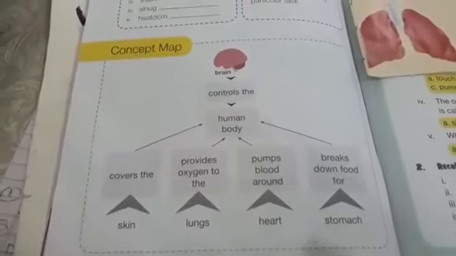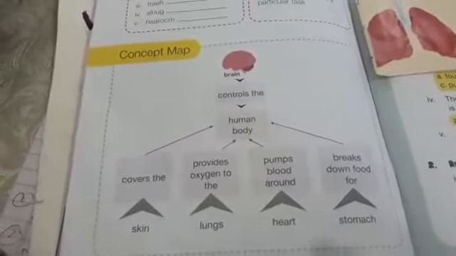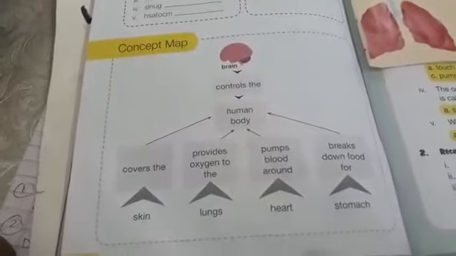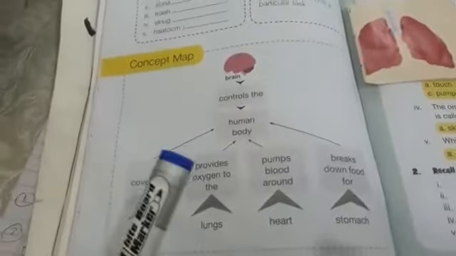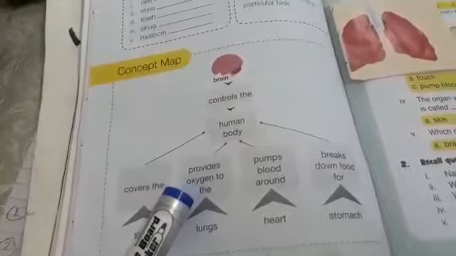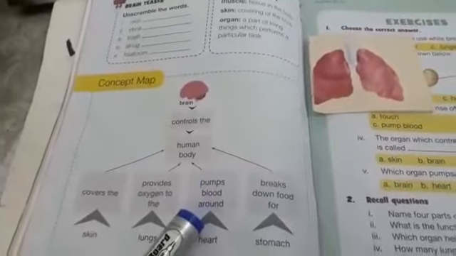The brain controls the human body. Skin covers the body. Lungs provide oxygen to the body. The heart pumps blood around the body. And the stomach breaks down food for the human body. Our first chapter is completed.